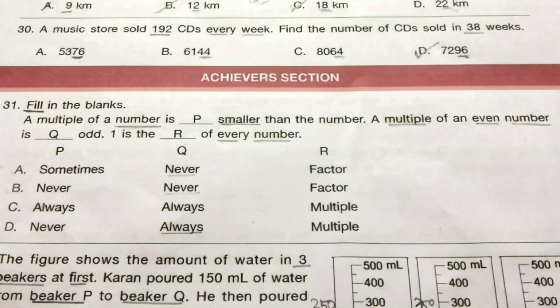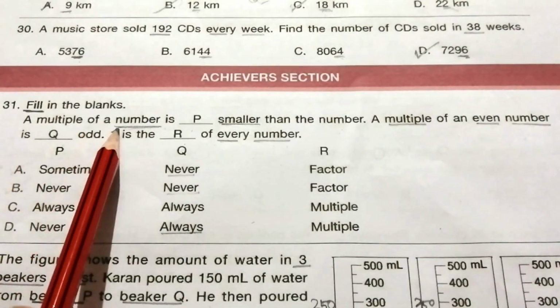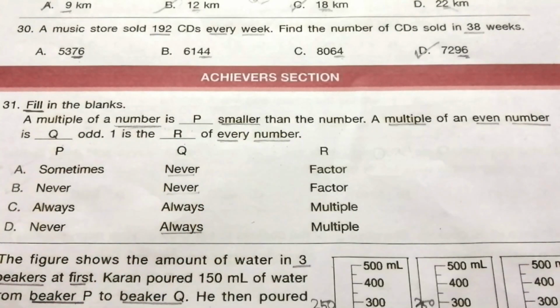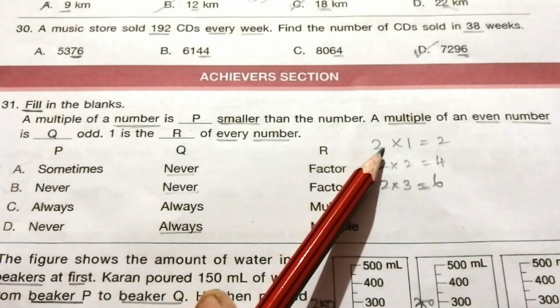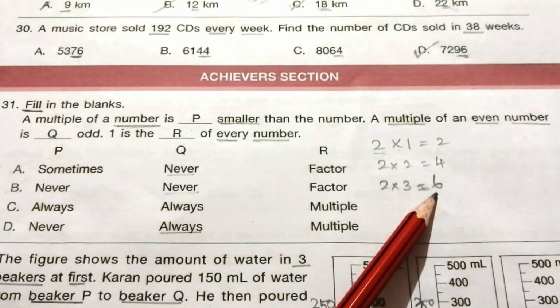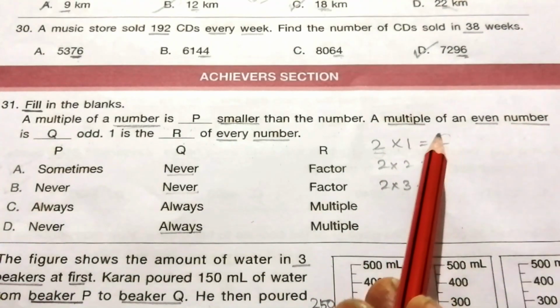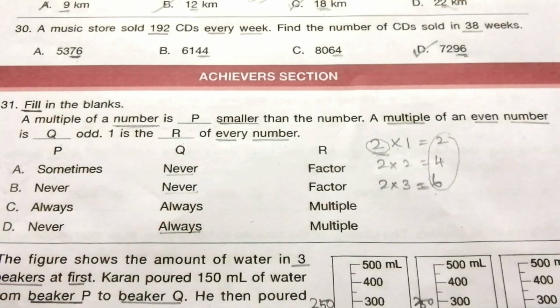To find the answer, we have to find the answer for P first. A multiple of a number is P smaller than the number. Here I am taking one example. The number is 2 and the multiples of 2 are 2, 4, 6. So here the multiples are equal to or greater than the number 2. So the answer for P is never. Always is wrong.